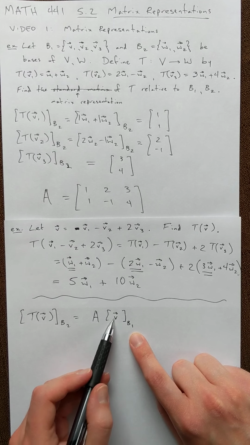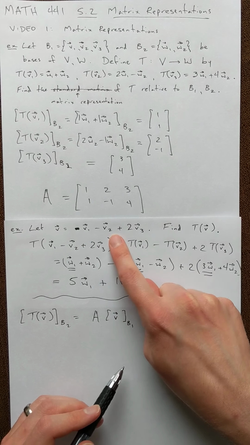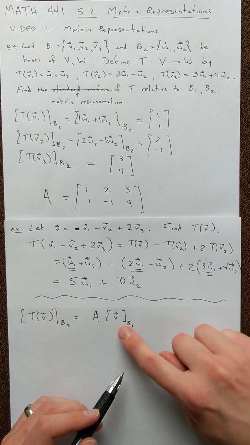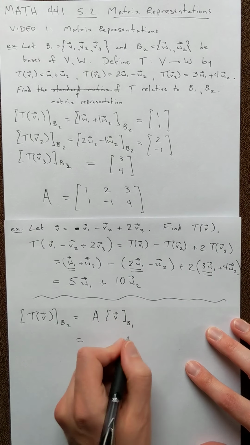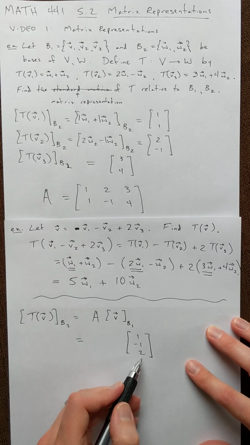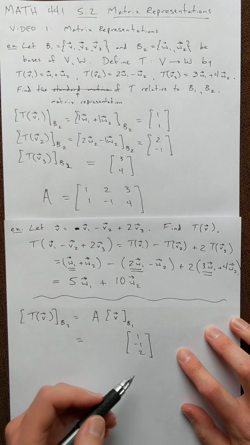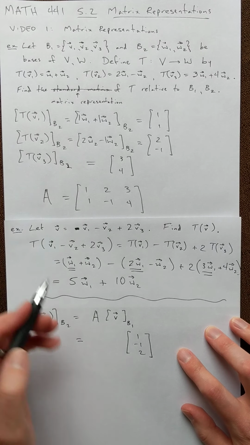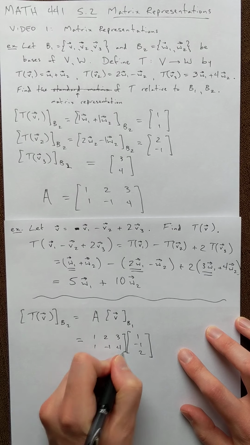So let's write a coordinate vector for V relative to B1. Our basis was V1, V2, V3, so the coefficients of V relative to B1 would be 1, -1, 2. So this is how we write V as a coordinate vector. We already found the matrix A was 1, 2, 3, 1, -1, 4.